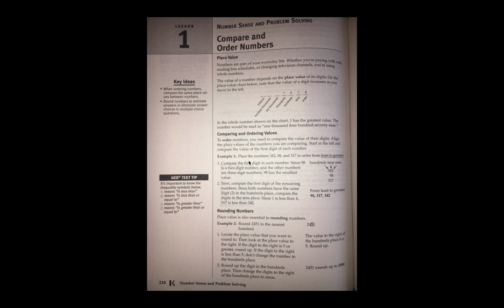Example: place the numbers 342, 98, and 317 in order, from the least to the greatest. Compare the first digit in each number. Since 98 is a 2-digit number and the other numbers are 3-digit numbers, 98 has the smallest value.